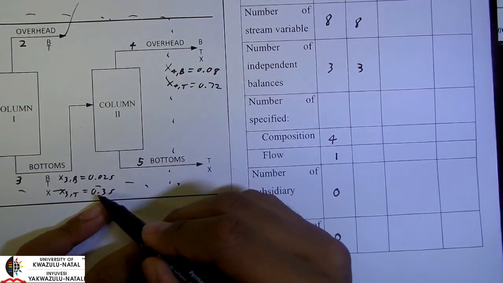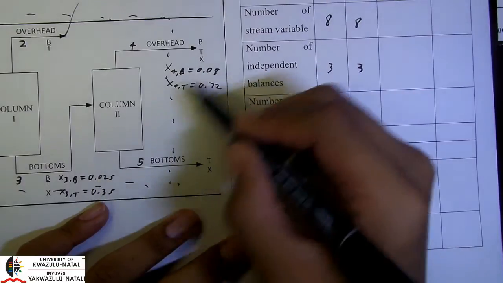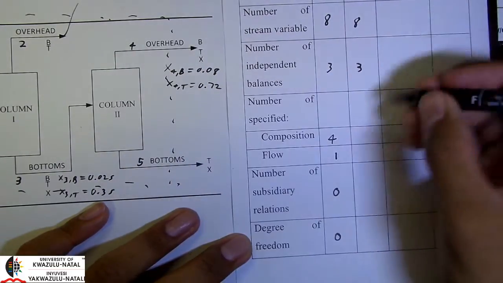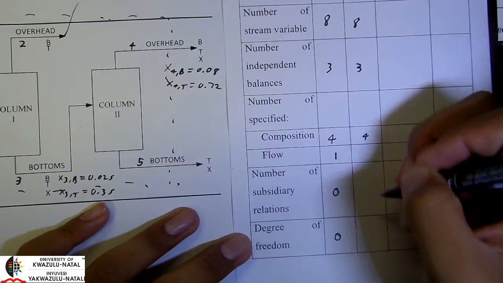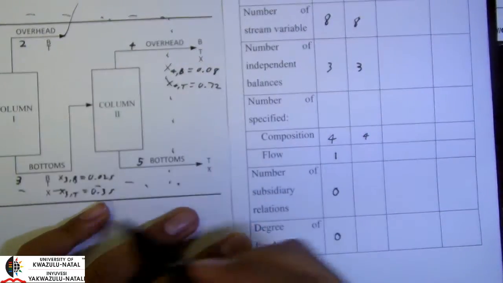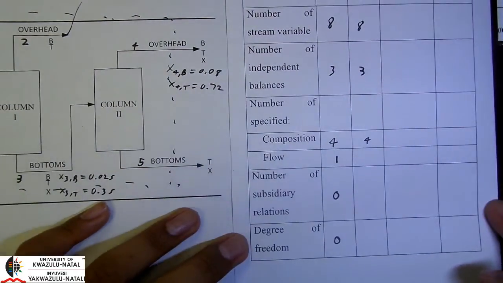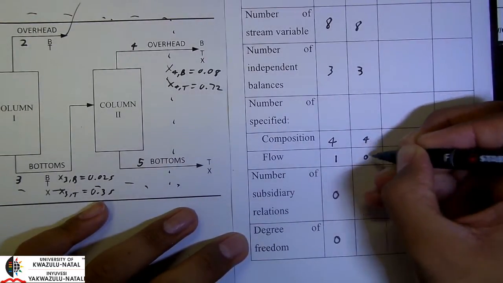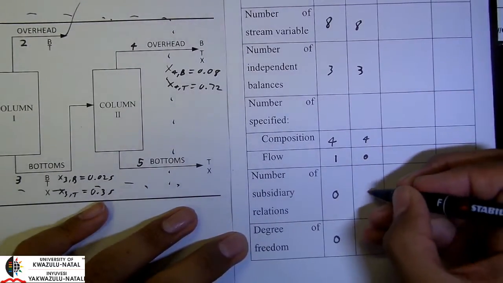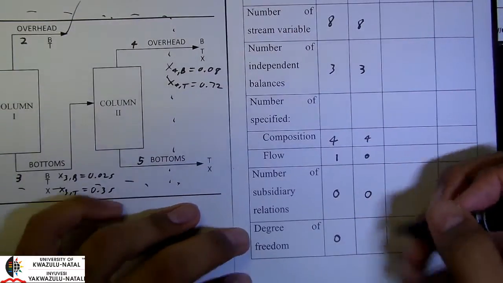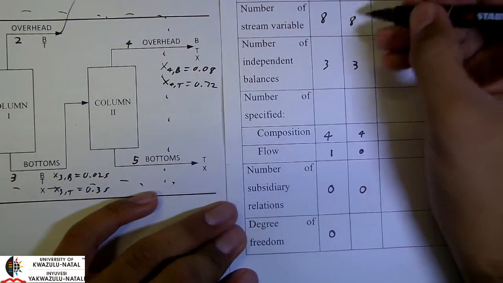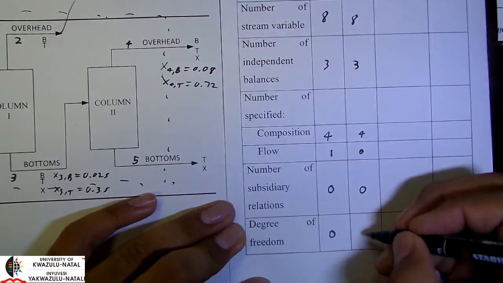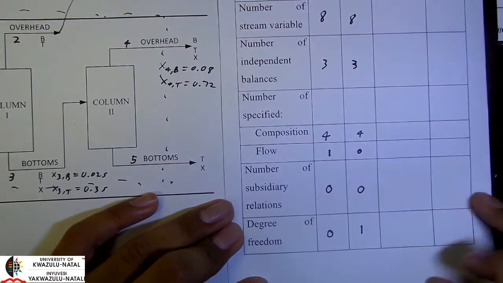There are 4, right? 1, 2, 3, 4 specified compositions. However, there is no specified flow associated with column 2. Okay, so that's a 0 there, and there's no subsidiary relations. So 8 minus 3 minus 4, that will give you a degree of freedom of 1.